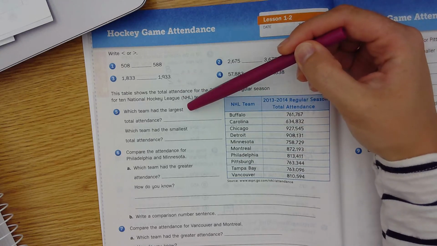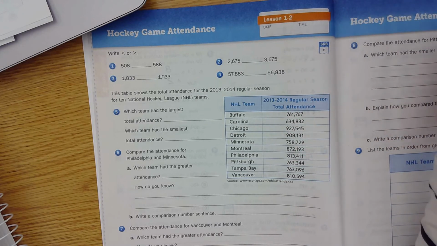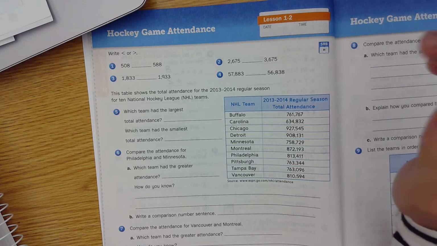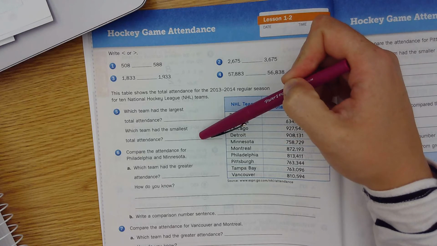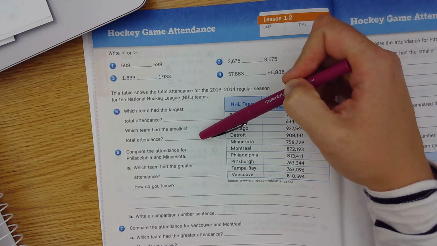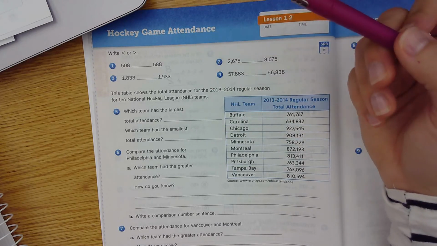All right, so it says which team has the largest total attendance? So you're going to come over here and you're going to figure out which team had the largest attendance. And if you need to make a place value chart and plug all those numbers in, go for it. And then they want to know which one had the smallest total attendance. Okay, so we have largest and smallest. Those are some words that you'll come across.